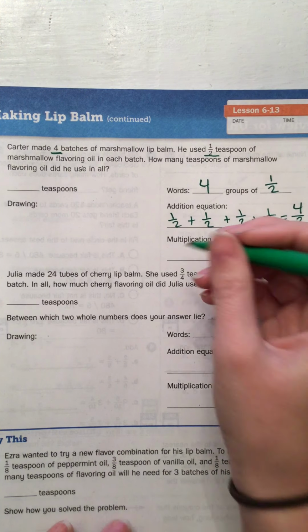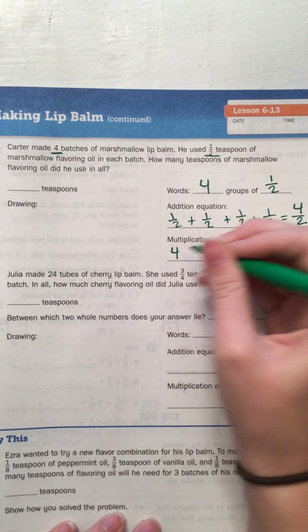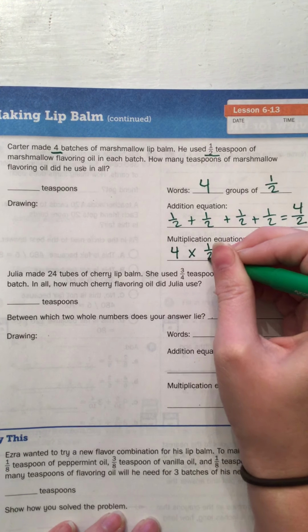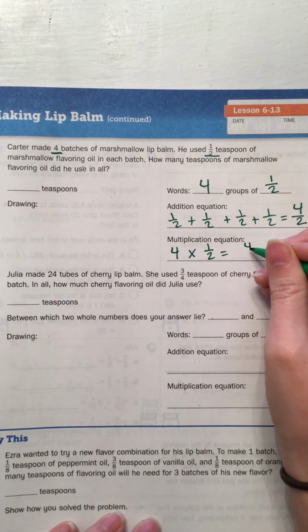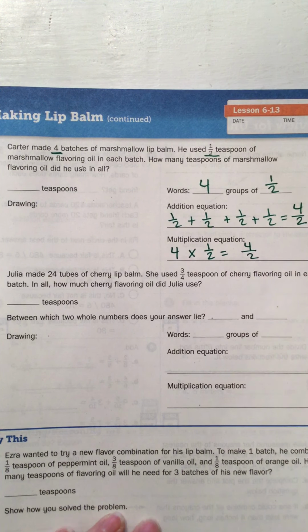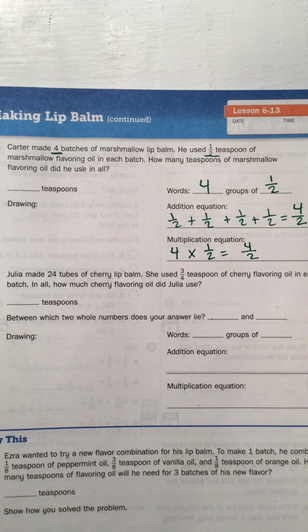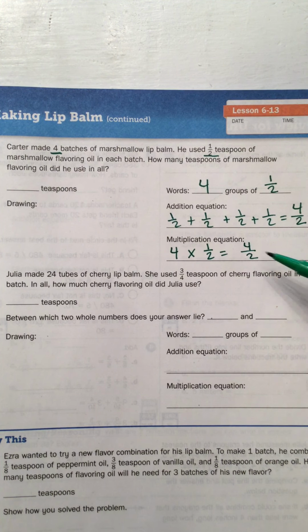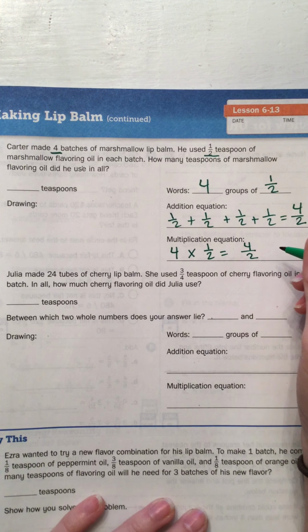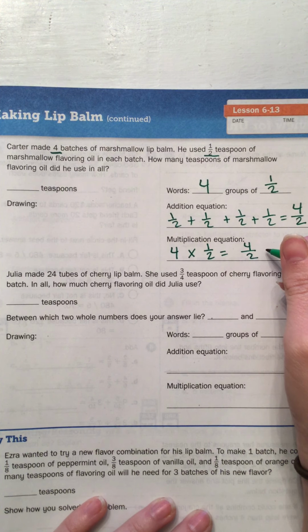4 over 2. My multiplication equation, 4 times 1/2. Remember, just do 4 times 1, which would be 4, and I keep my denominator the same. Both times I got 4 over 2, 4 halves. Well, I can't leave that improper. I have to think, how many wholes are in 4 halves?